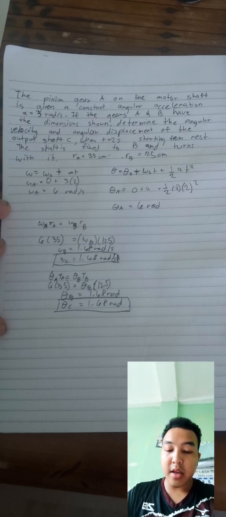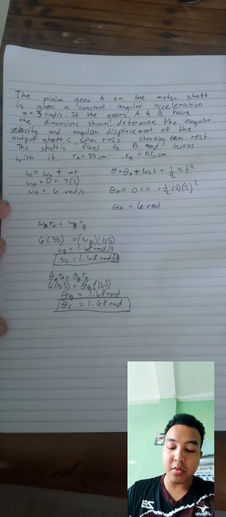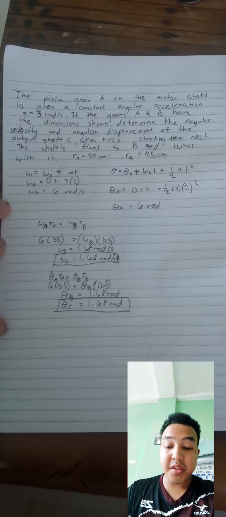So angular velocity A times radius of gear A equals angular velocity B times radius of gear B. So 6 radians per second for our angular velocity of A times 35 equals the angular velocity of B times 125 for the radius of our gear B. So our answer here is the angular velocity of B is 1.68 radians per second.